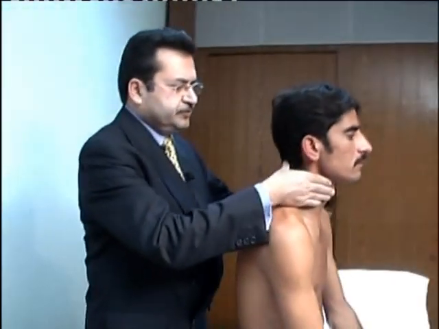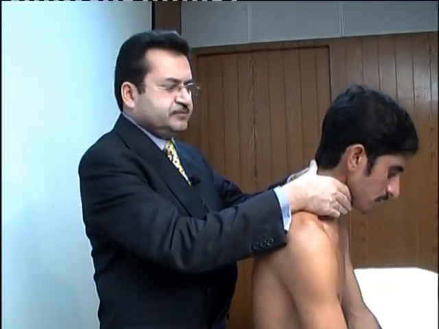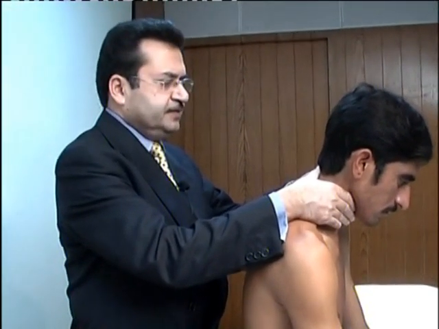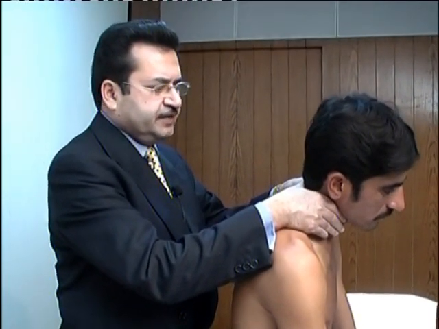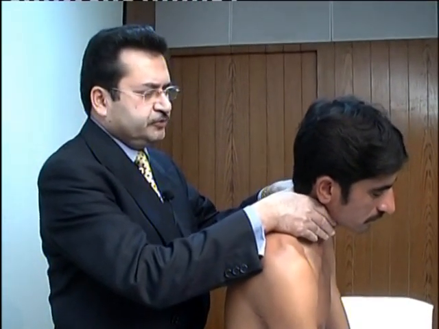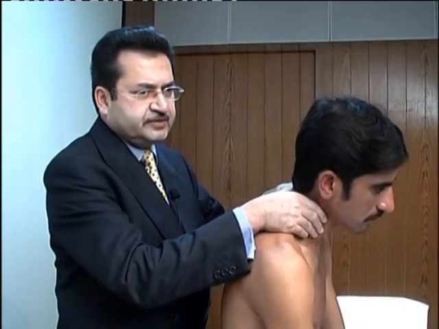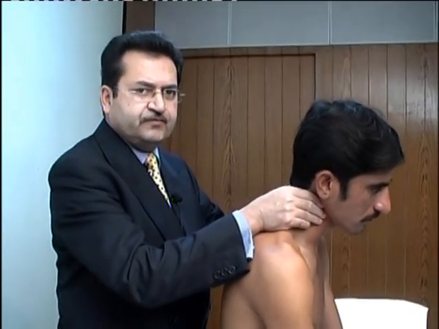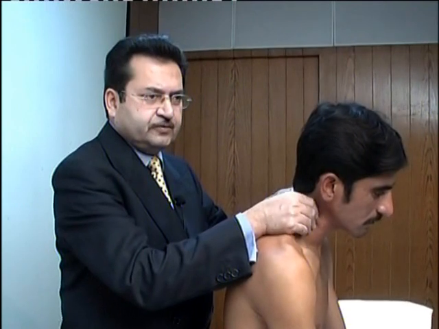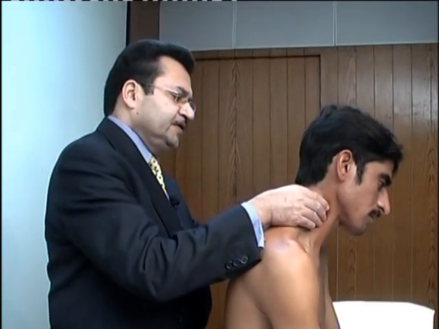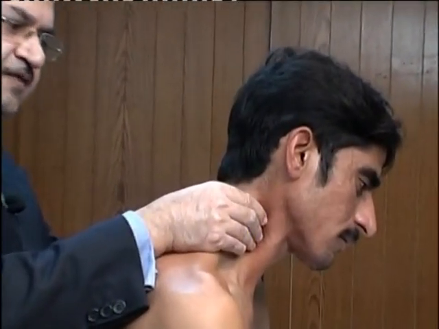Put both hands in front of the neck, flex the neck a little bit forward, and put both your thumbs on the back of the neck of the patient. Tilt the neck on one side, and with the left hand, push the trachea on the opposite side, which side you are going to palpate. And then you palpate the upper and the lower part of the right lobe, and similarly pushing the trachea to the opposite side, you palpate the upper and lower part of the left lobe.